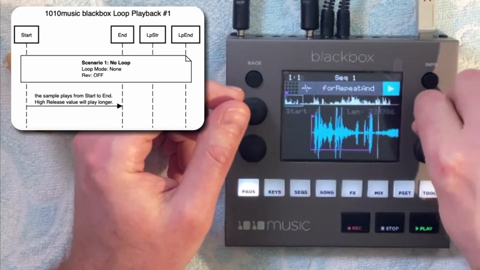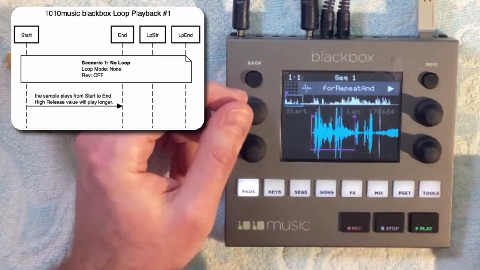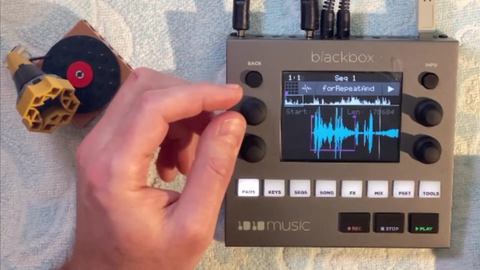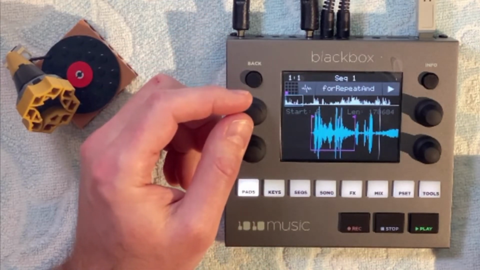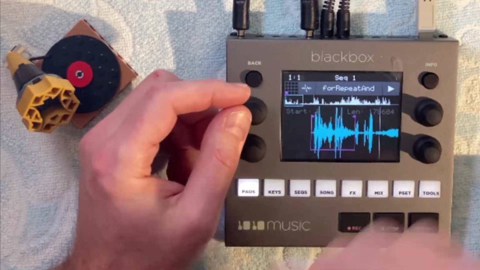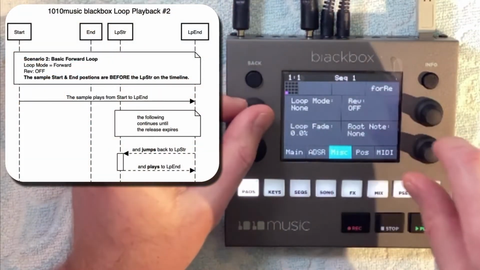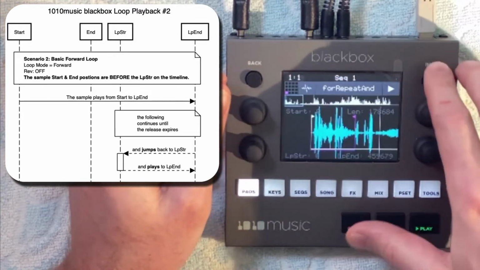Okay, so now, that's the first scenario, is just no loop. So one down, a whole bunch to go. The second scenario is just a basic forward loop. So go to MISC. I'm going to do forward.